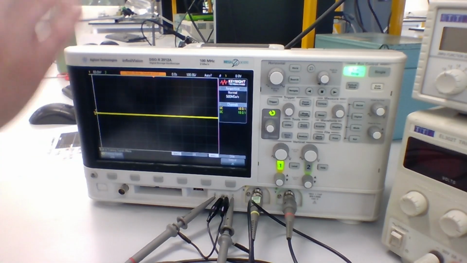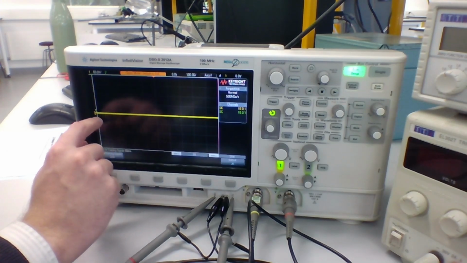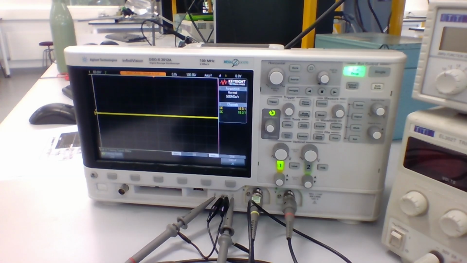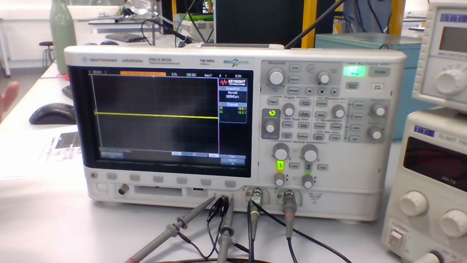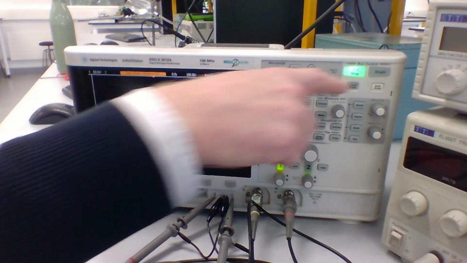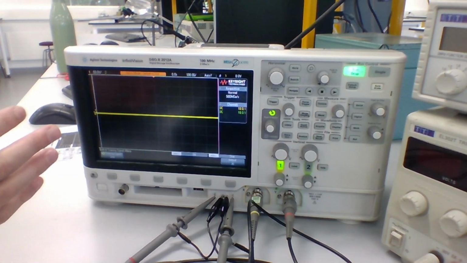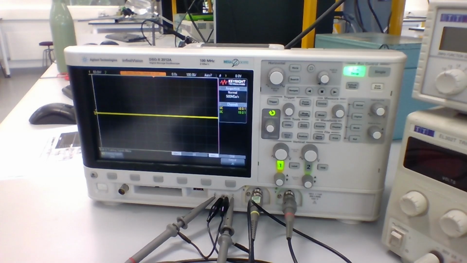Okay, now that we have this set up, we can see there's something on the screen, but we can't really see what's going on. We can't see if there's actually a signal there or not. So there are two things we can do at this point. One option, the sort of lazy option, is to press this button here labeled auto scale. What that will do is the oscilloscope will try to set the screen up so that it shows whatever is being measured.